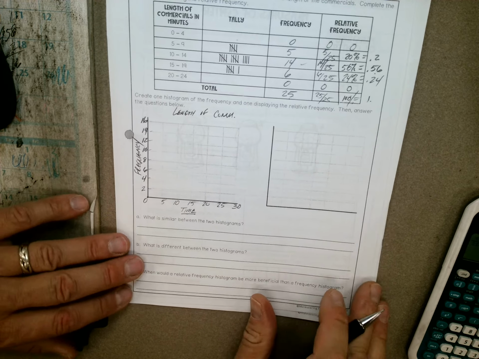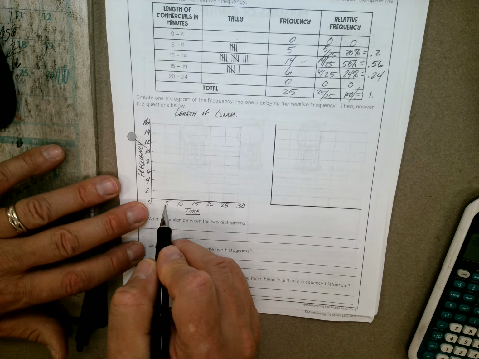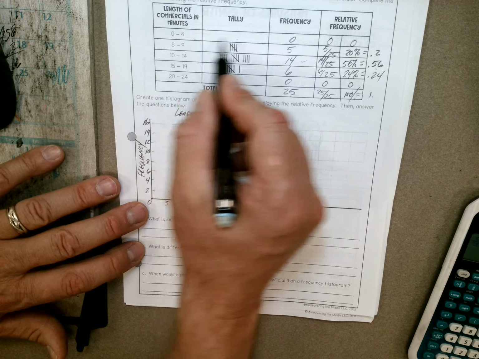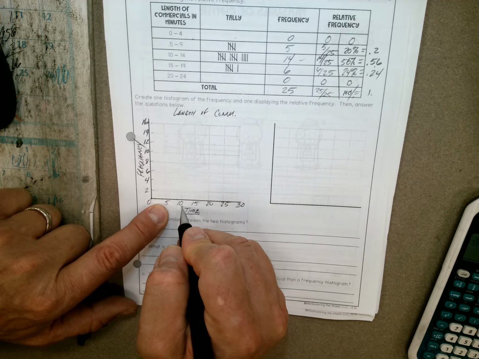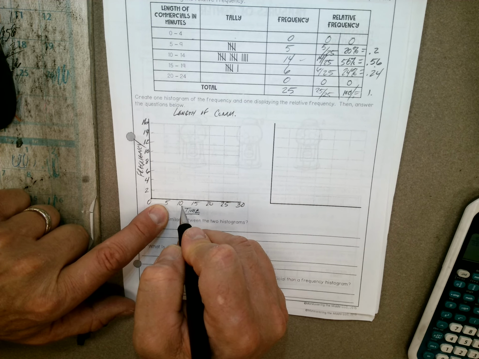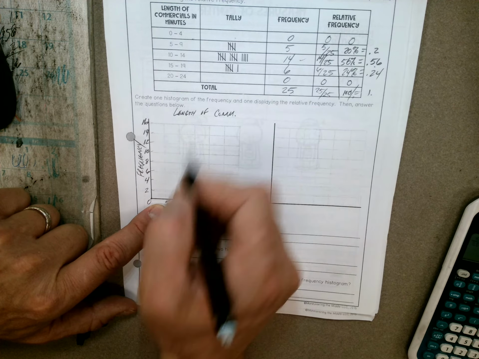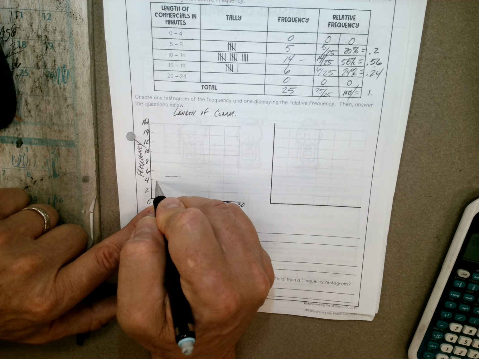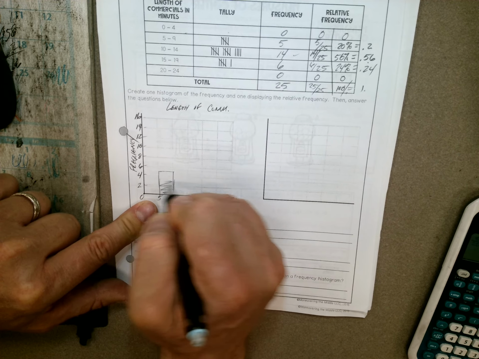Okay? So now what we're going to do for our first block on the histogram, 0 to 4, we're not going to put anything because there's nothing there. We're going to jump to the 5 to 10. And 5 to 10 has 5. There it is. So I'm going to come up to this number, 5, which is in between 4 and 6, and I'm going to fill in this block.